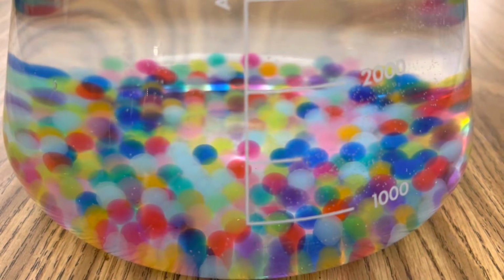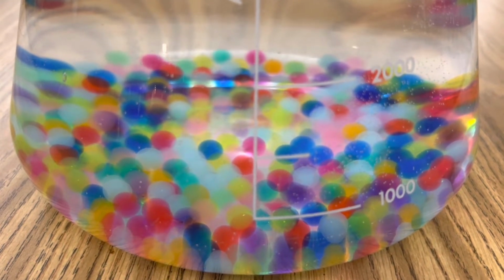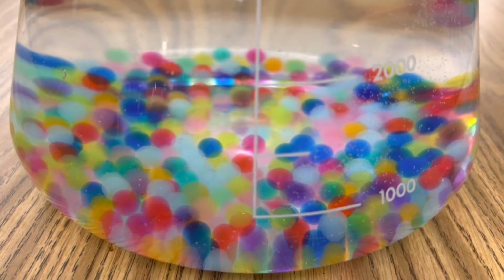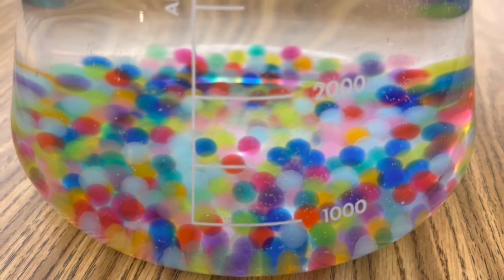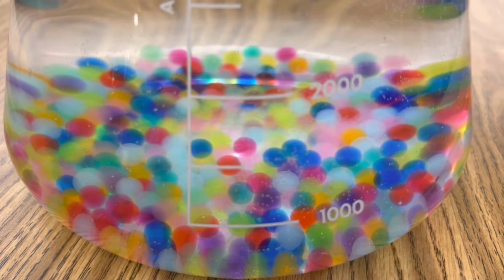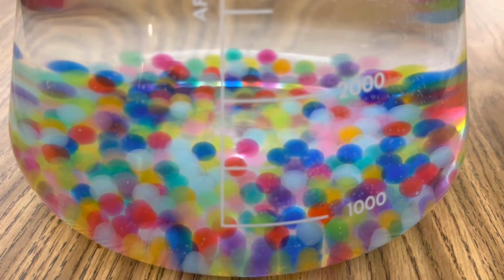So when an object sinks in water, we would surmise that that object has a greater density than the water. So when I see my Orbeez sinking in my flask, I know that they have a greater density than the water in my flask. But what do you think will happen if I add an Alka-Seltzer tablet? Let's see what happens to our Orbeez.